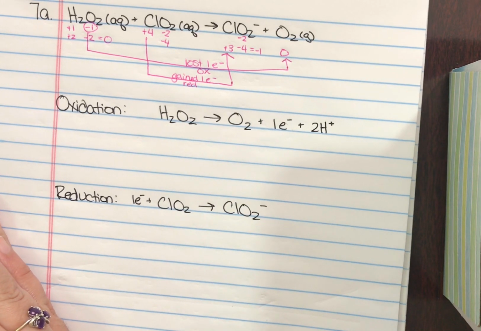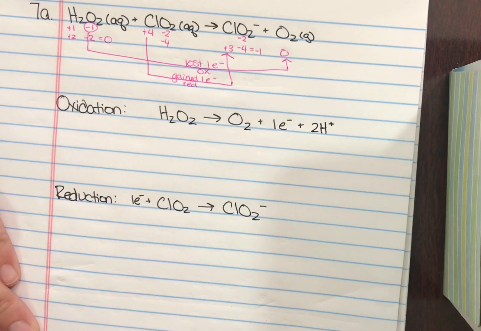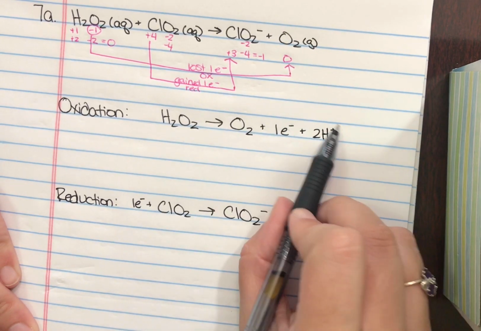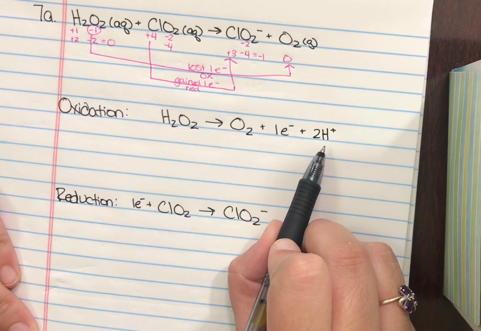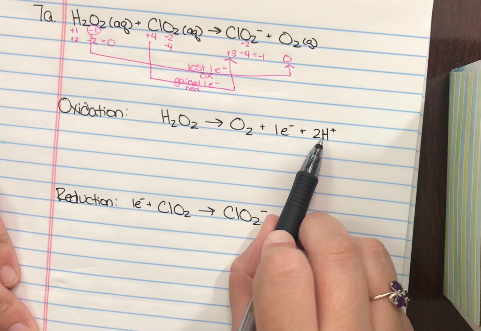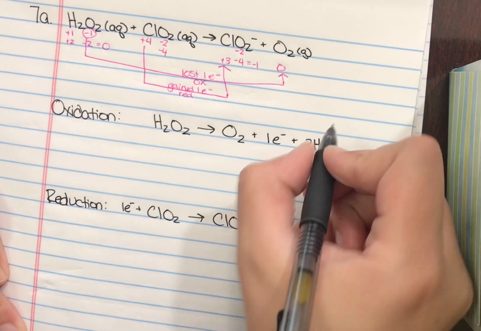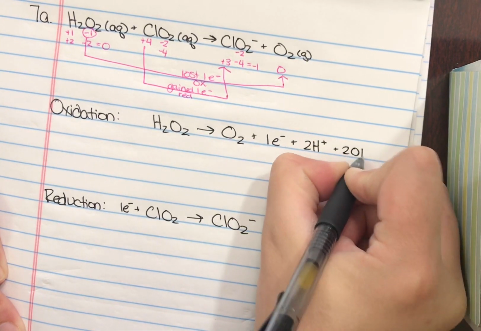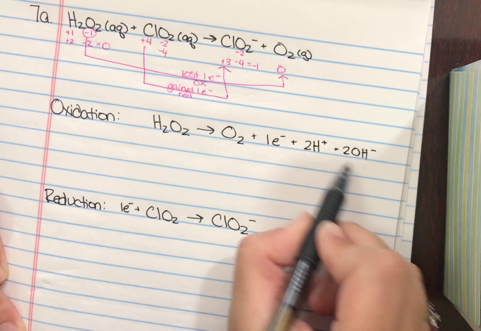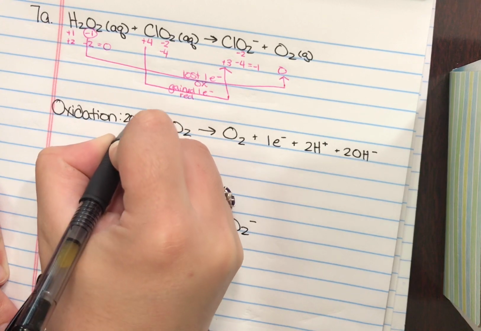Normally, I'd be done. If this was an acidic solution, I'd be good. But since we're in a basic solution, we will not have any hydrogen ions floating around, right? Because that's acid. We need to have base. So in order to get rid of these hydrogen ions, we have to add OH. So we had 2 H pluses, so we need to add 2 OHs to both sides. Because if I add 2 OH over here, I also have to add 2 OH to the other side.